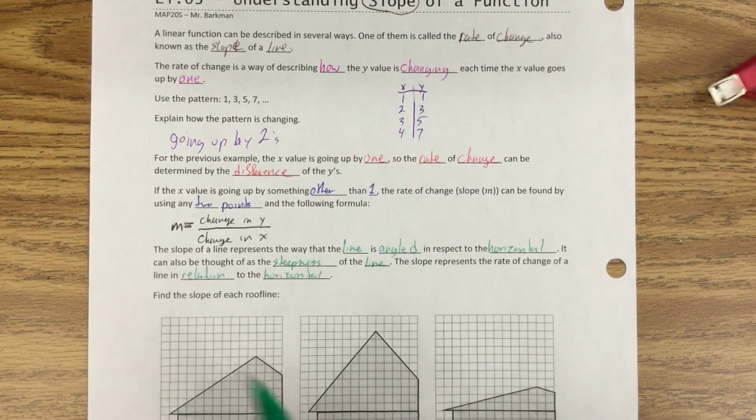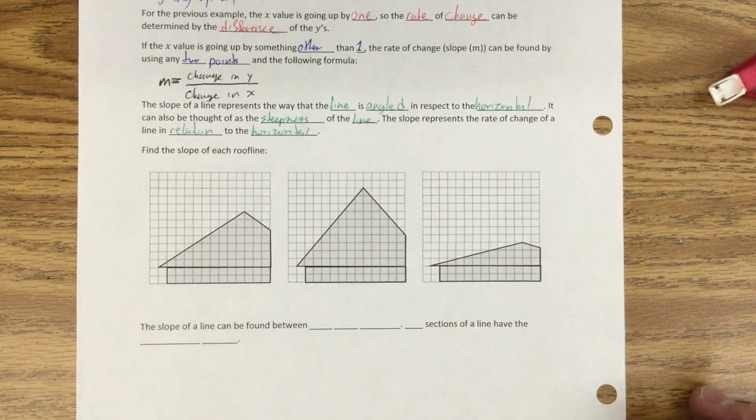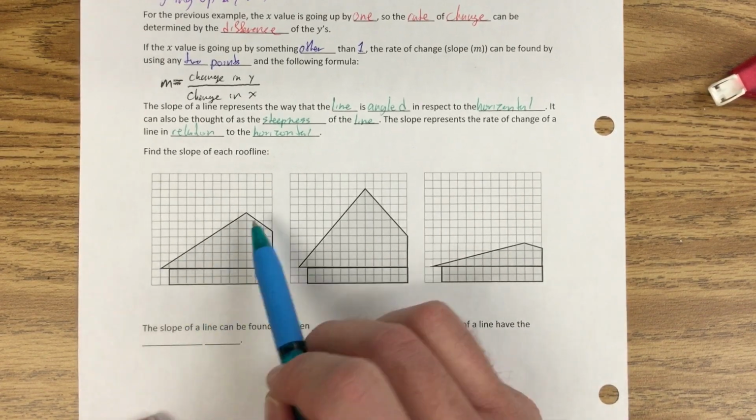Okay, so that's what slope represents, and how we're going to deal with our slope. So let's take a look at some examples of a roof line. Now a roof line, you've probably seen them around, whether it's a house or a business or something along those lines, and they may have a slanted roof, something like this here.